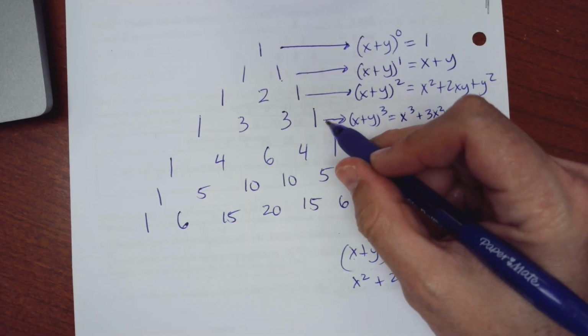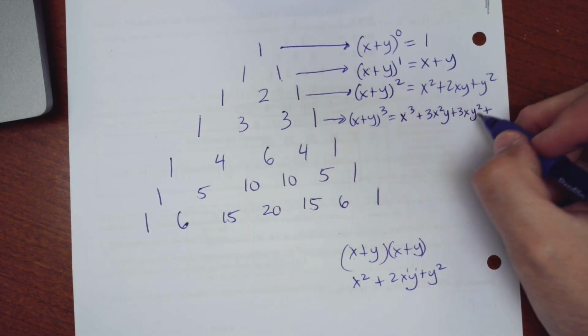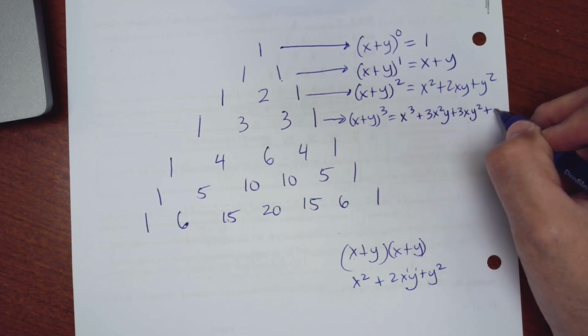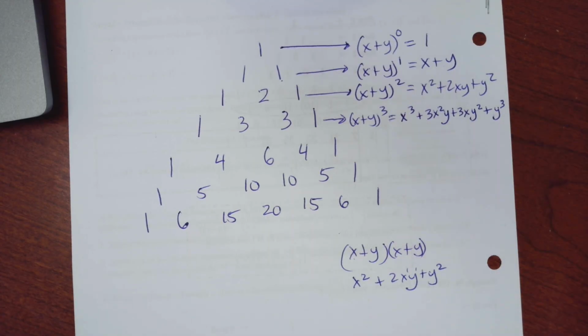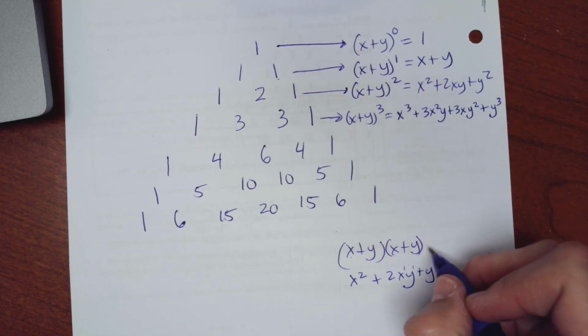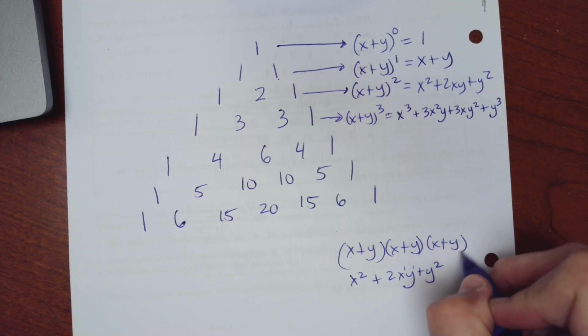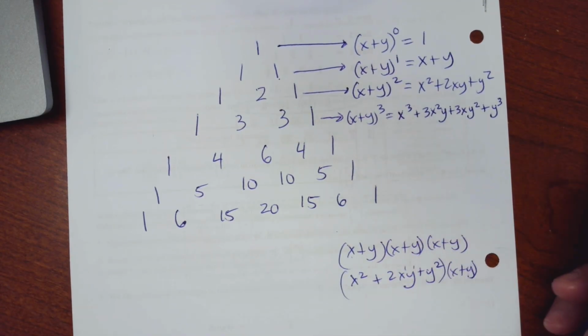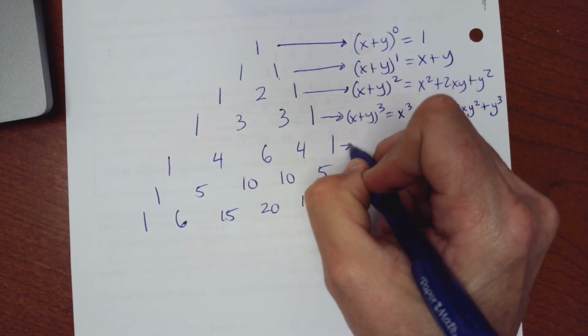And then the last term has a 1 in front of it, and the x is gone completely, and the y is now to the 3rd power. Okay, so if I went and did another x plus y down here, and multiplied this by x plus y, that would literally be the answer. Okay, so let's do one more right here.